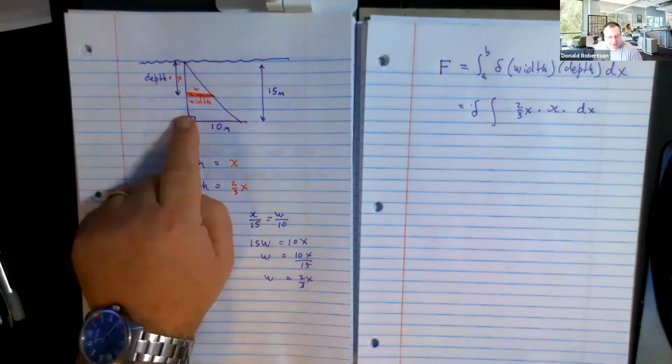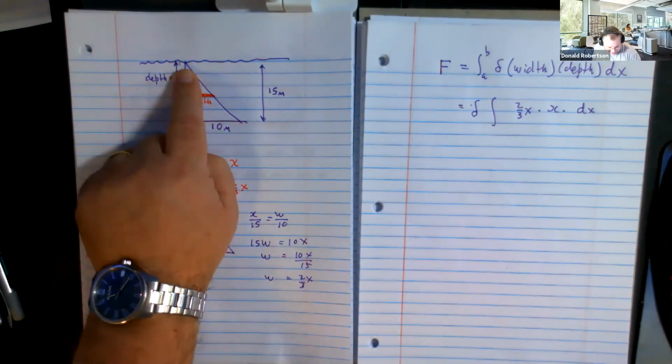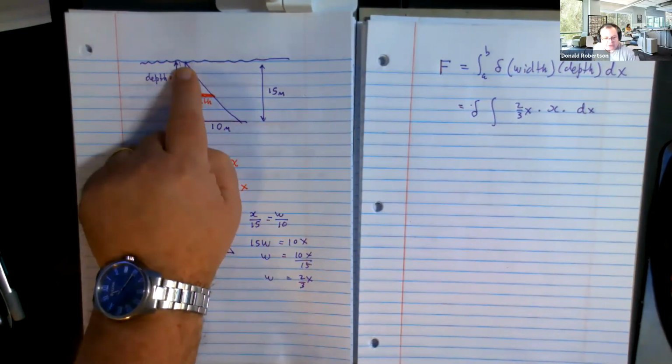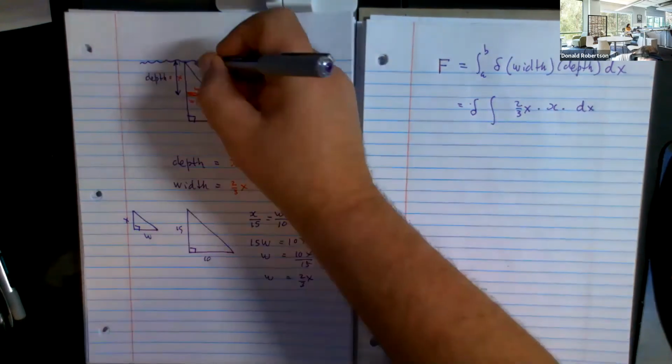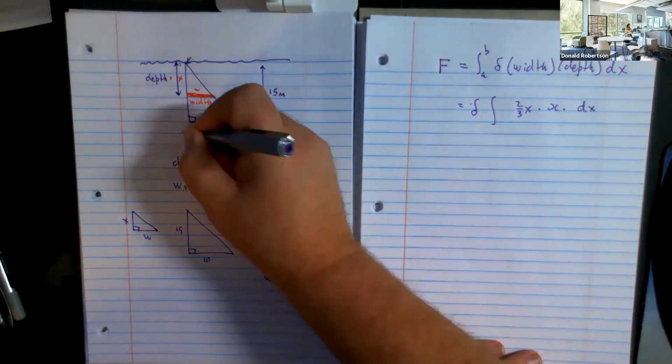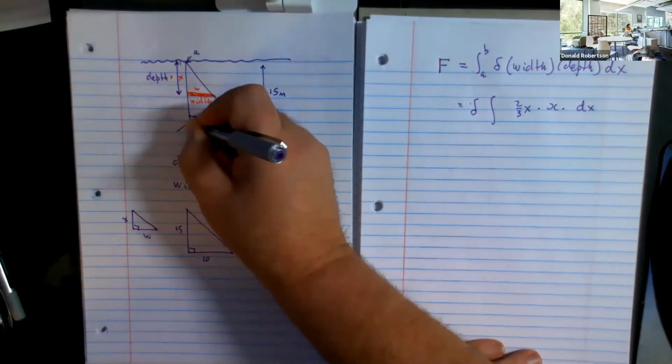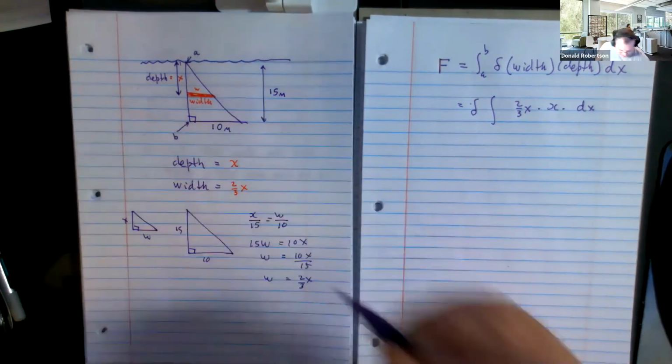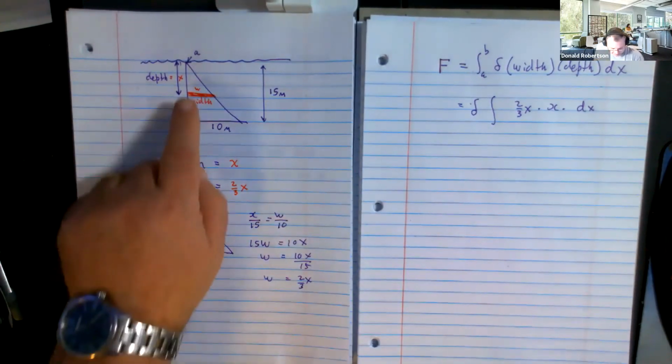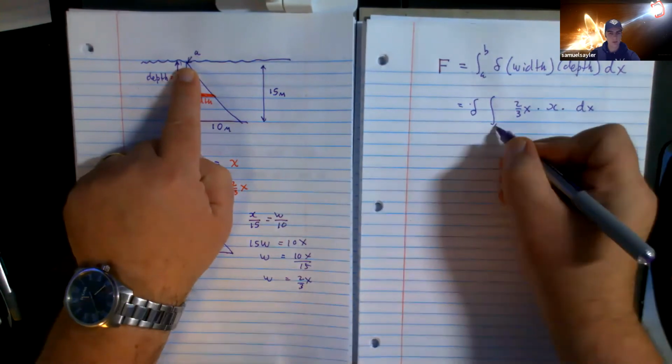Now for this story, what value of x is the top? What x gets you there? That's basically A. And what value of x gets you here? That's B. 0 and 15.